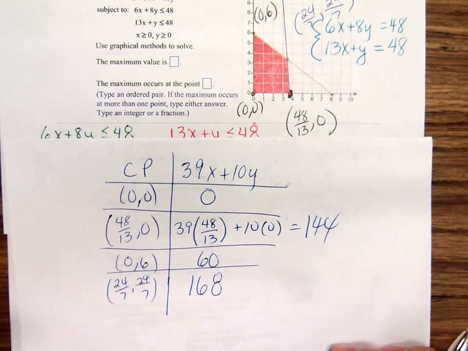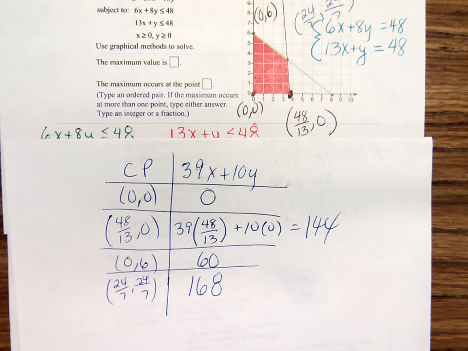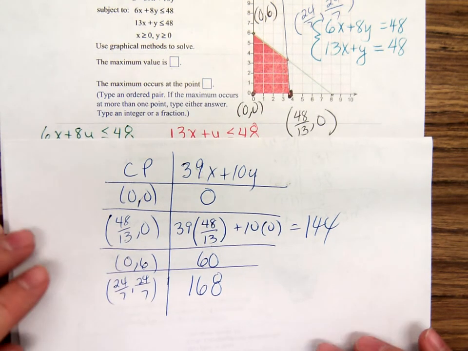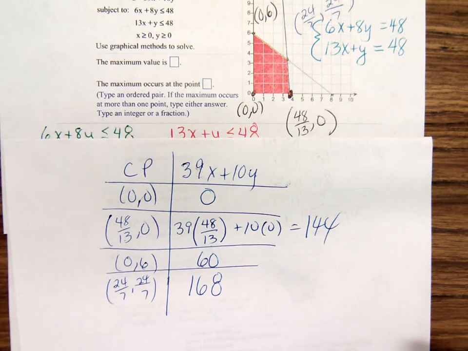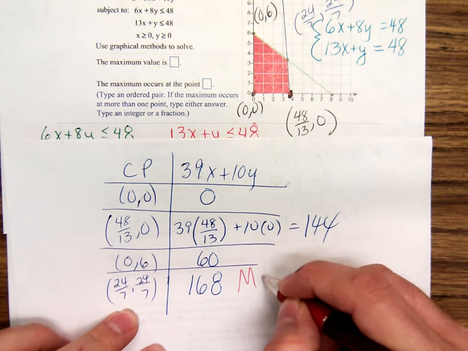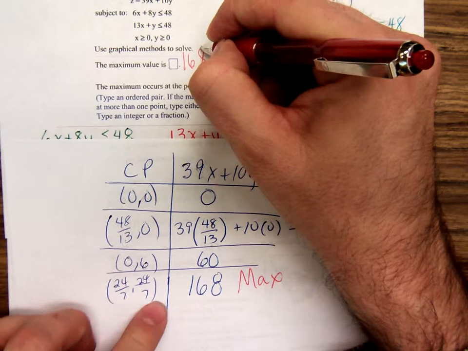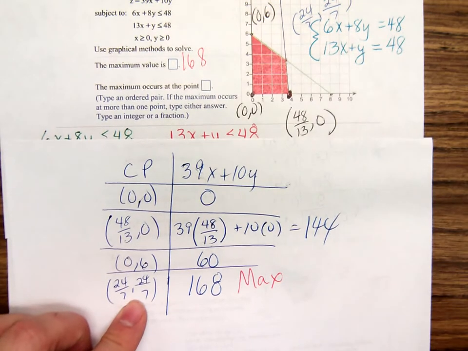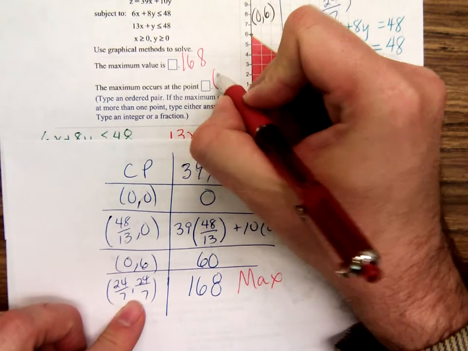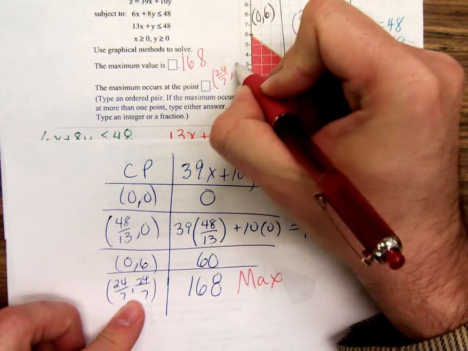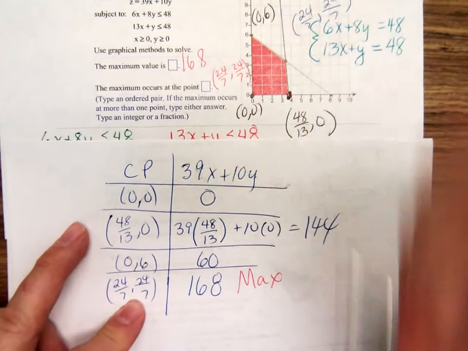So I think we're finally ready. It doesn't ask for both of them, does it? The question says, what's the maximum value and at what point does it occur? So the maximum was 168, and it occurred at that ordered pair that took so long to find, 24 over 7, comma, 24 over 7.